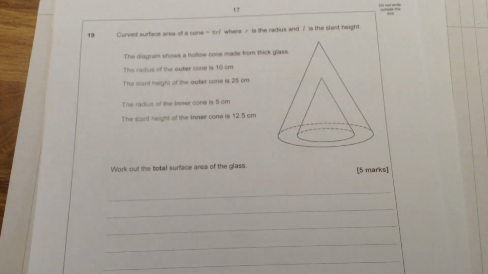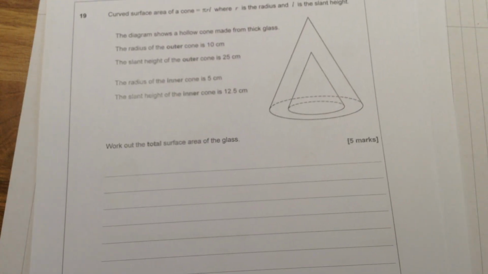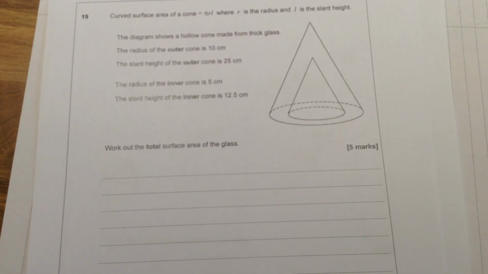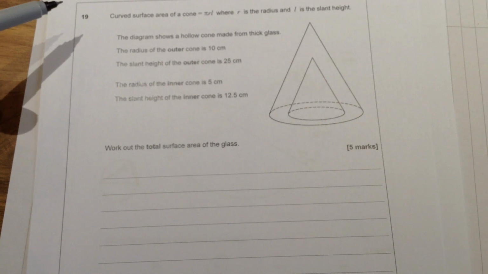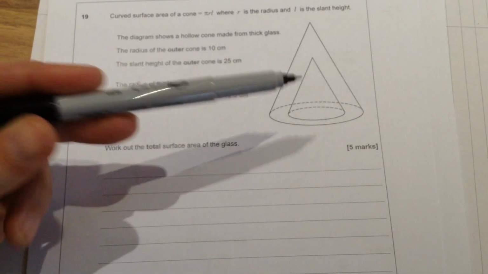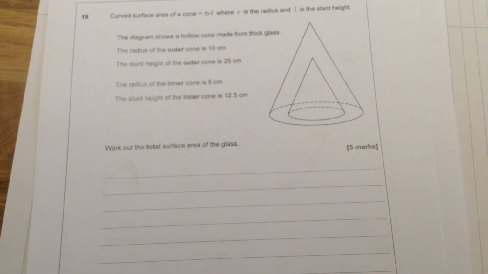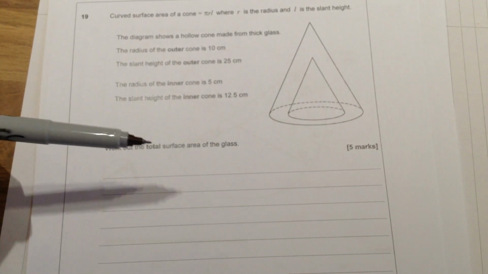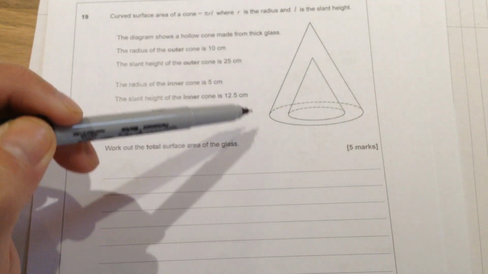Here's your final question for this video. So with this question, clearly it's later on in the exam and it's going to involve quite a bit of working, because what we need to try and do is find the total surface area of this object here.